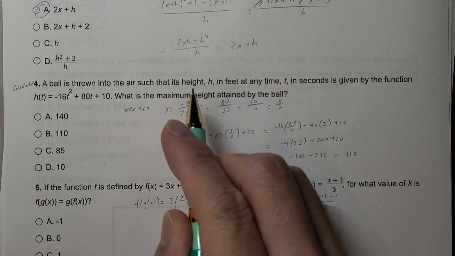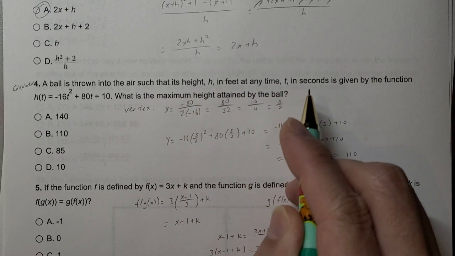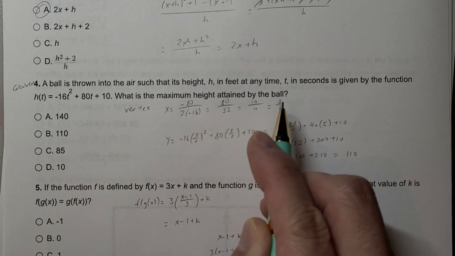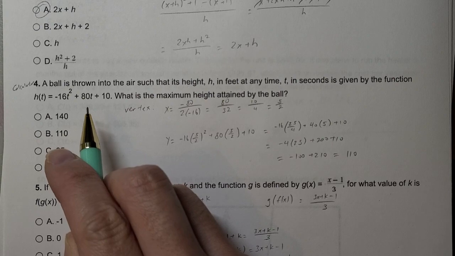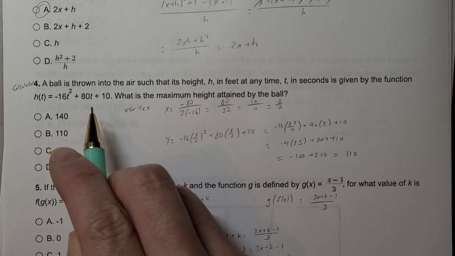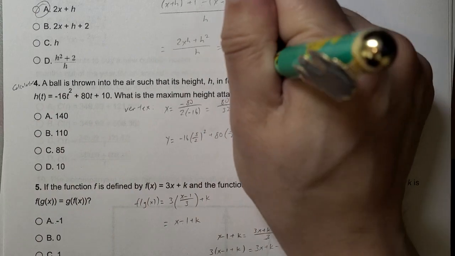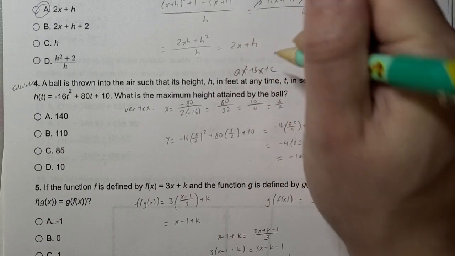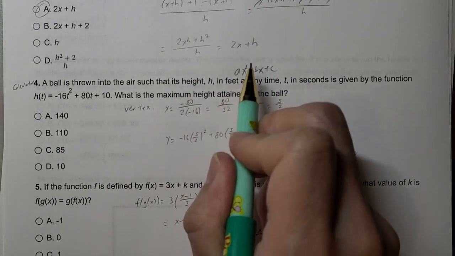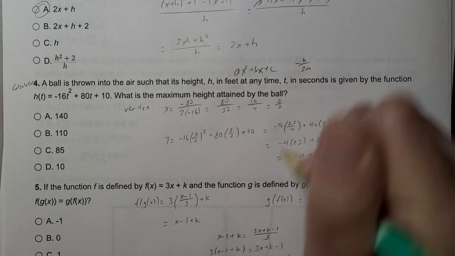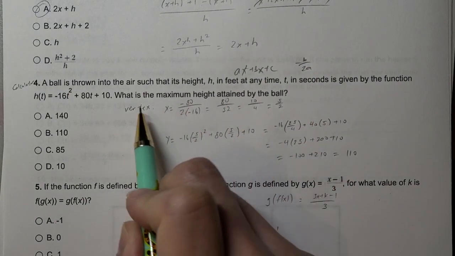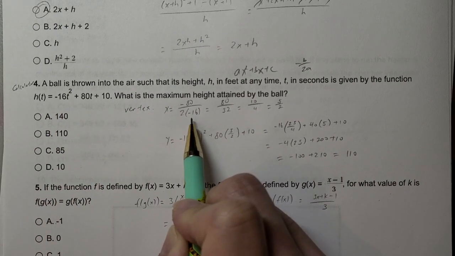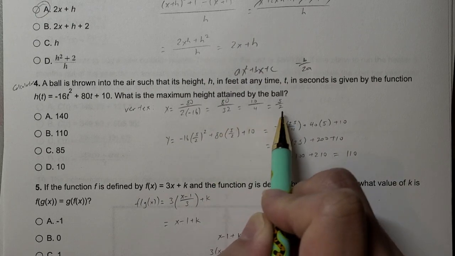A ball is thrown into the air such that its height h in feet at any time t, in seconds, is given by this function. What's the maximum height attained by the ball? If you remember for parabolas, the minimum or the maximum is at the vertex, and we can easily find the vertex. If the quadratic is in standard form, ax squared plus bx plus c, which it is, we can get the x coordinate of the vertex by the formula negative b over 2a. That's what I did over here. b is 80, so negative 80 over 2 times a, which is minus 16. That's 80 over 32, so simplify it, that becomes 5 over 2.